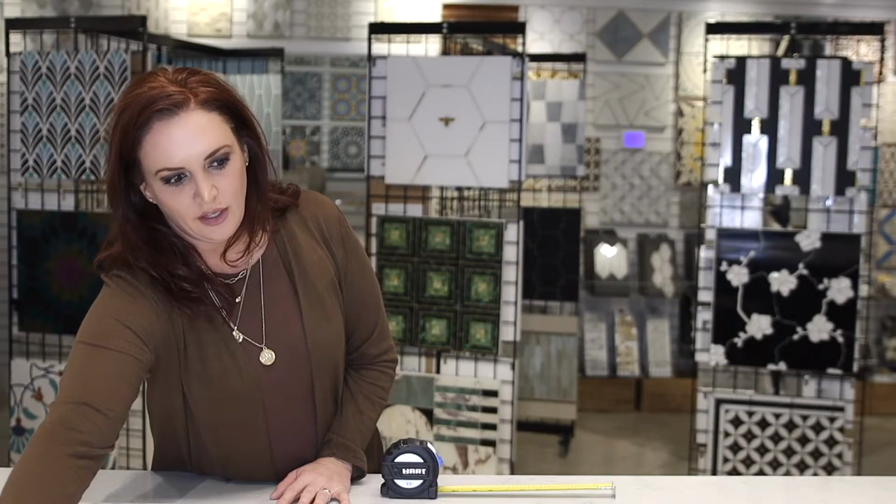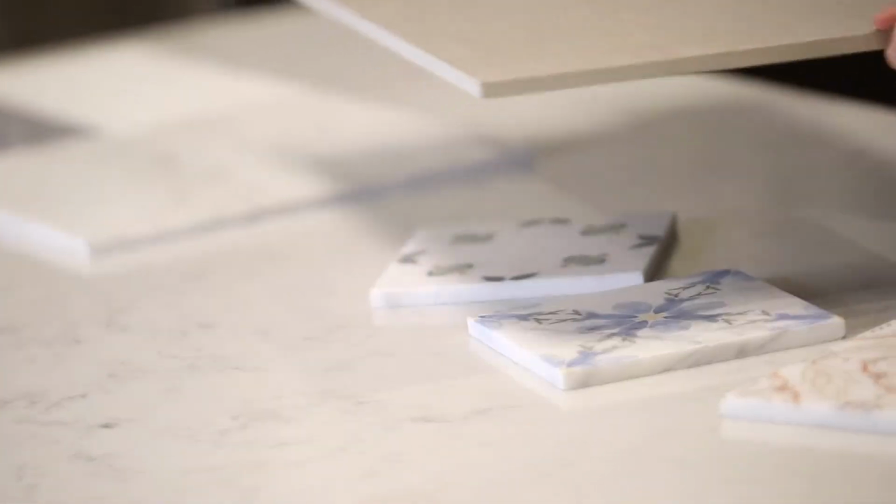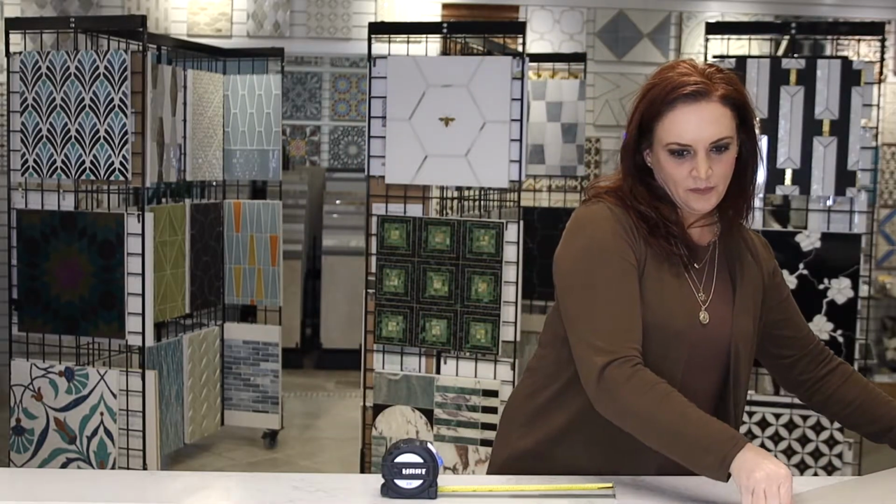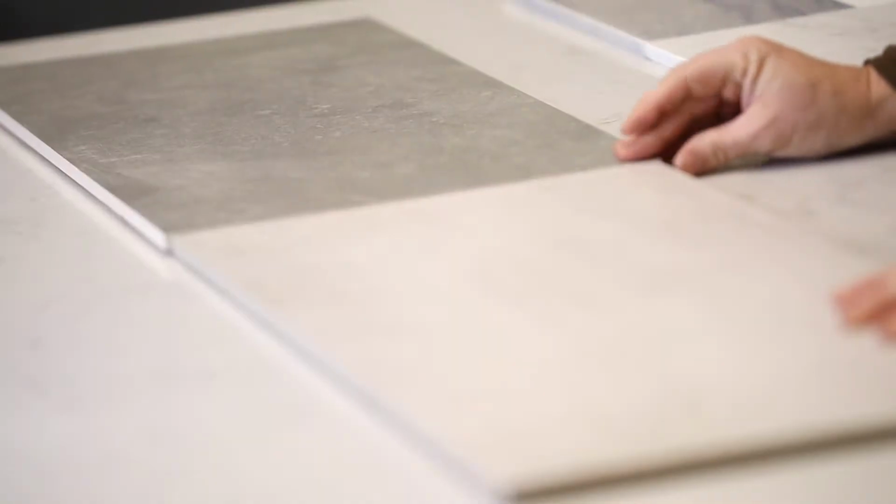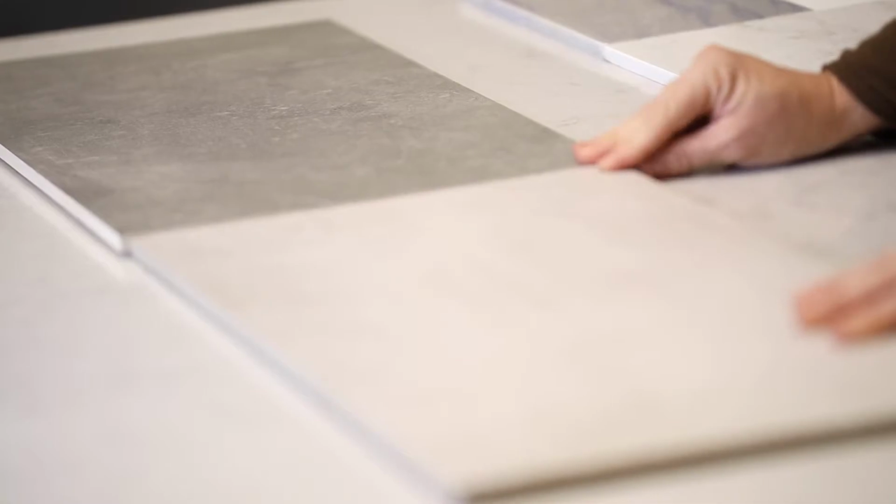Another time where it might come into play is if you're doing patterns or you're continuing material from one wall to another. So let's just say you're going to do one entire accent wall in this material, and then right next to it, L-shaped off of it, whatever, is going to be this material. If you're trying to line up grout joints, it's not going to work. You're going to have one wall versus another that will not be able to line up.